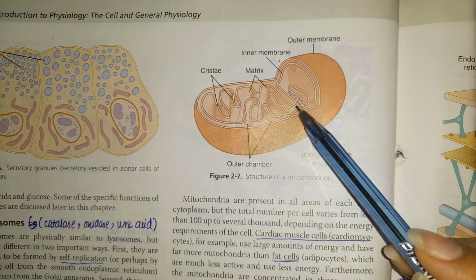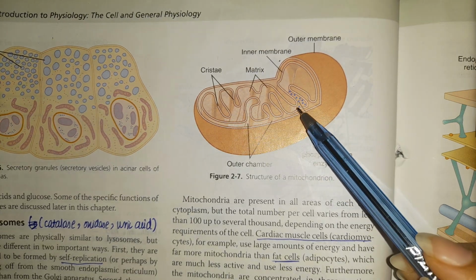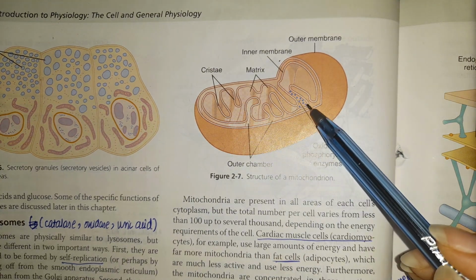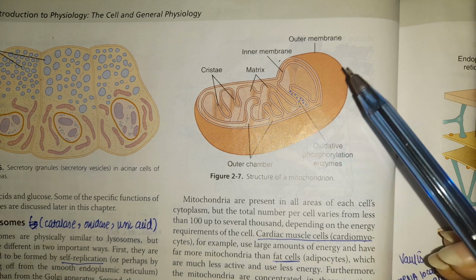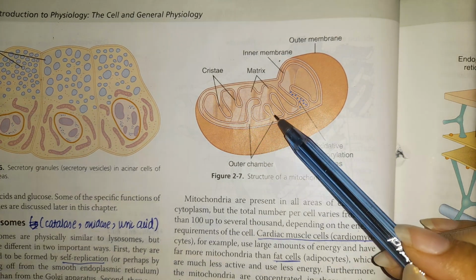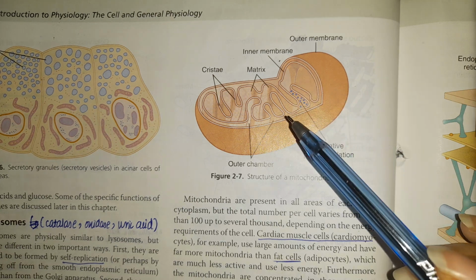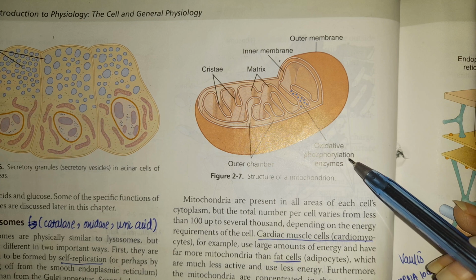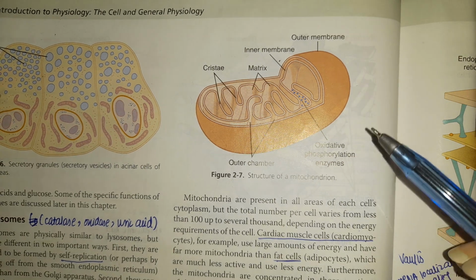The inner membrane has a large number of foldings, which are known as the cristae, and they enclose the mitochondrial matrix. These inner membrane cristae contain a large number of enfoldings which serve to increase the surface area, and inside the mitochondrial matrix we have oxidative and phosphorylating enzymes.